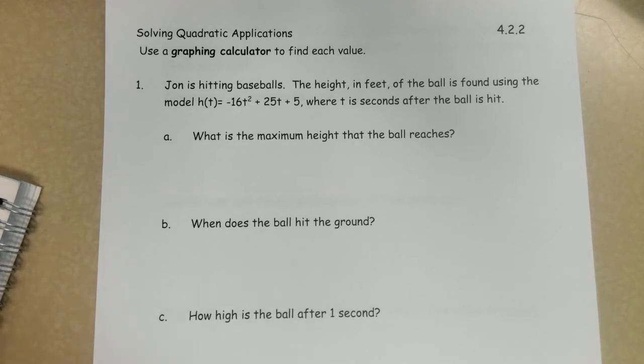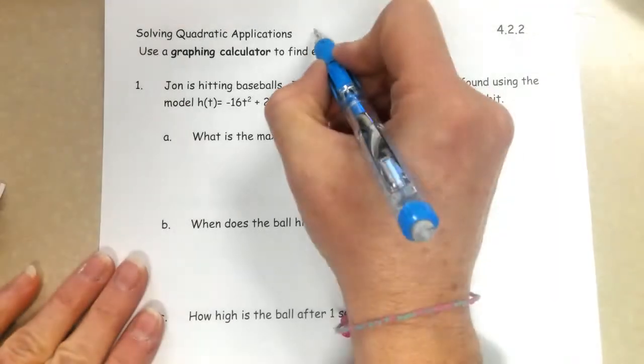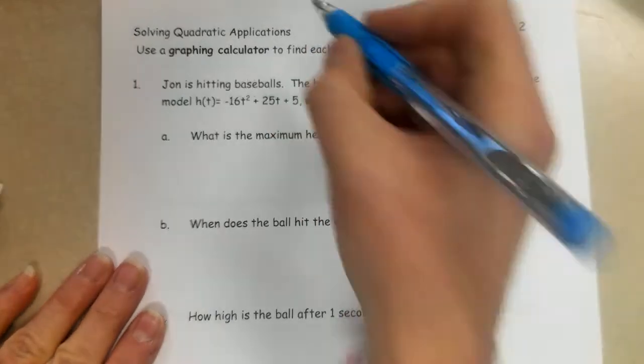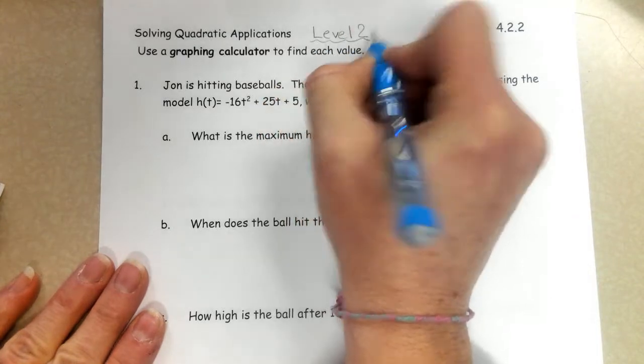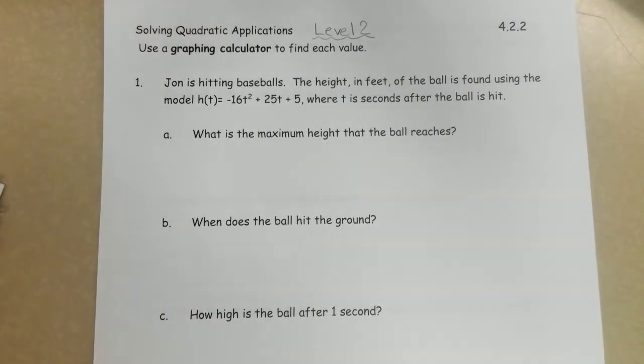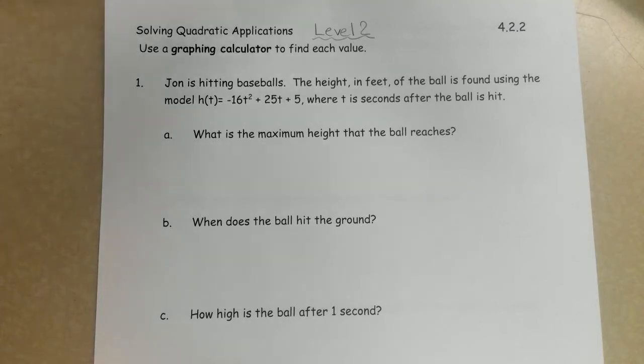Alright, so today we're going to do more quadratic applications. Again, these are level 2 questions. This time I'm going to give you the equation describing the motion of an object or the growth of an object and ask you some questions about that equation, analyzing that situation.